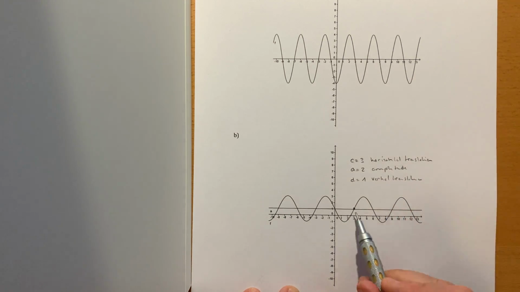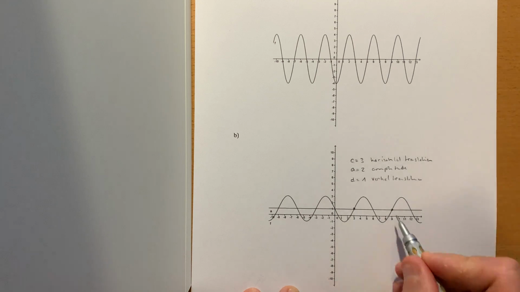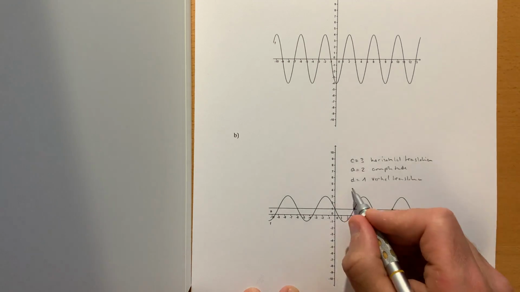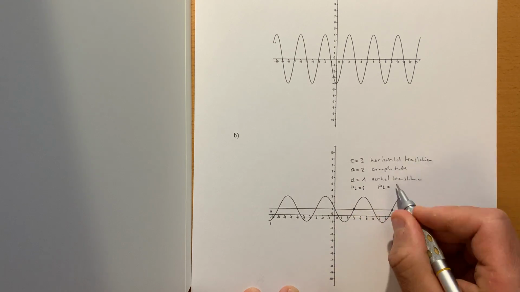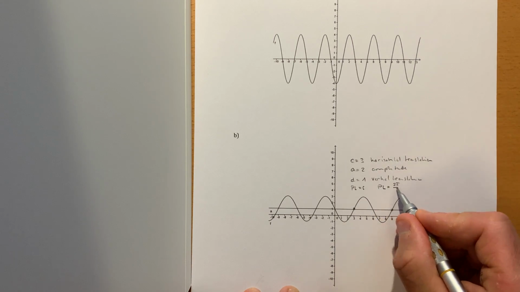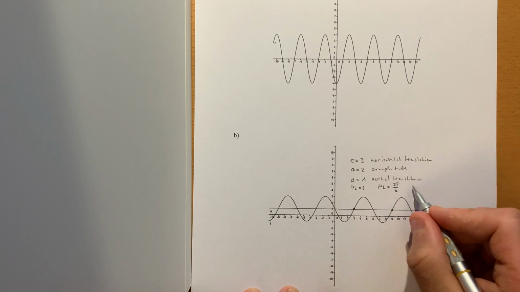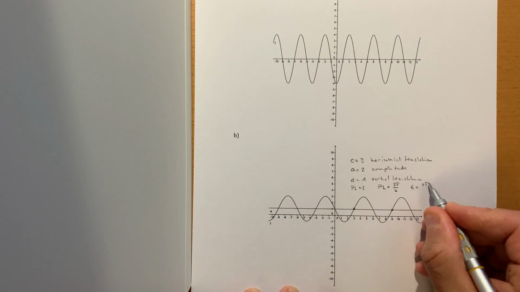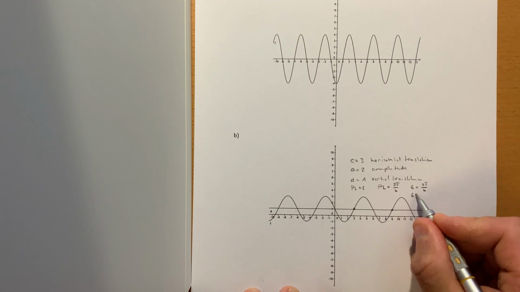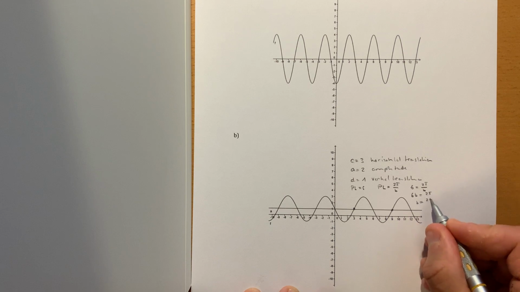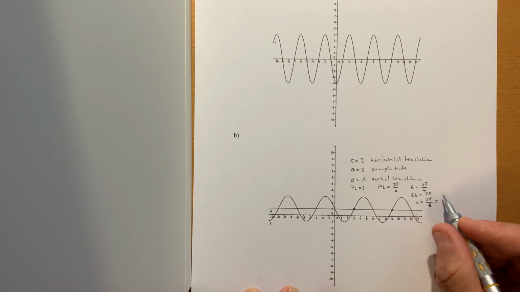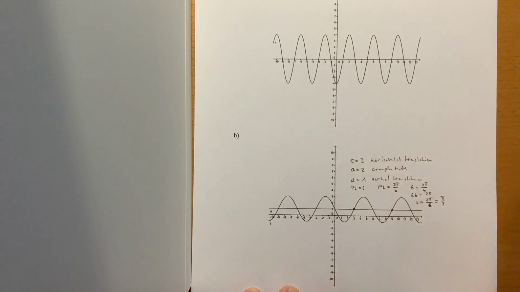Now the period length goes from 3 to 9. So the period length is 6. PL is 6. Well, we know the period length is related to the coefficient b by this formula. So you plug in the period length, 2 pi divided by b. So 6b is 2 pi. So b is 2 pi over 6, sorry. And then you can simplify it, it's pi thirds.